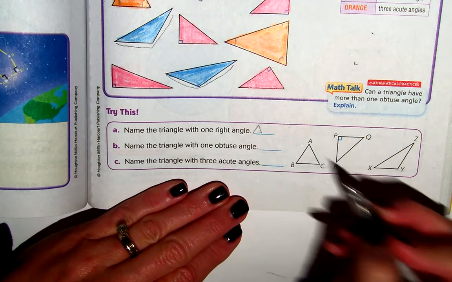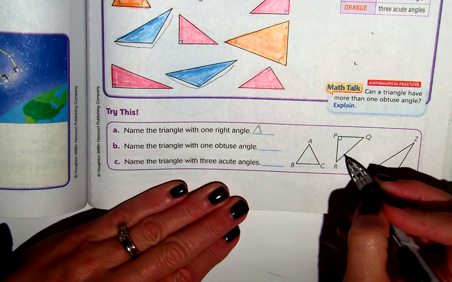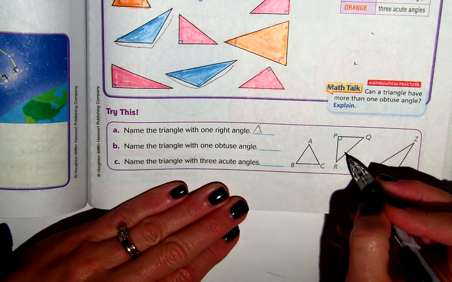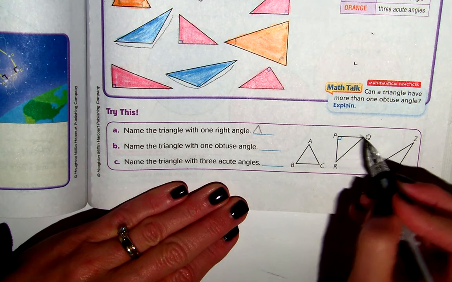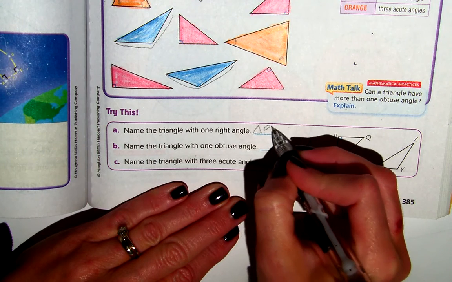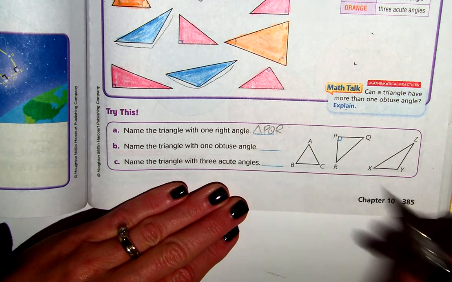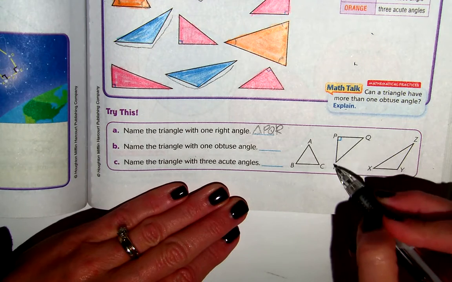Triangle PQR, RPQ, any of those, okay? I'm just going to go PQR with my answer. But it literally could be in any order, those 3.